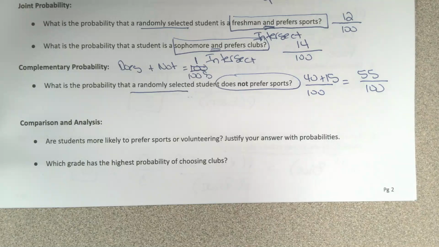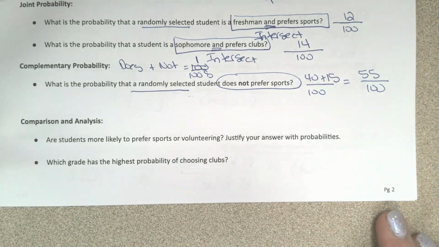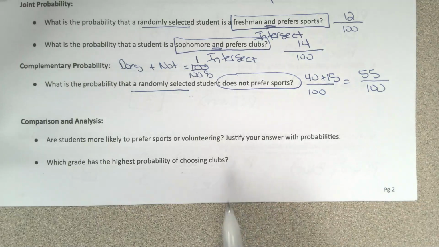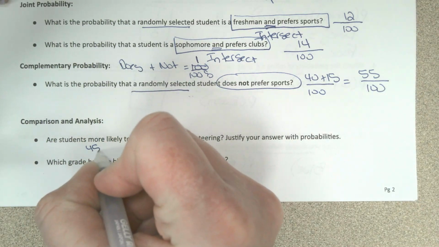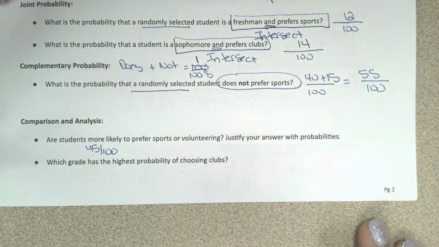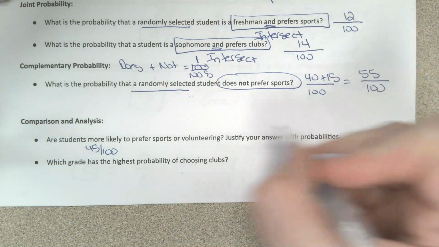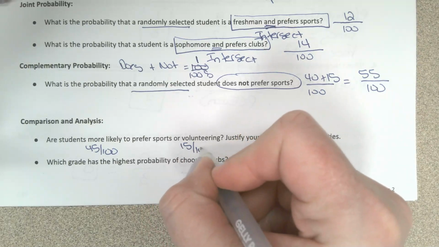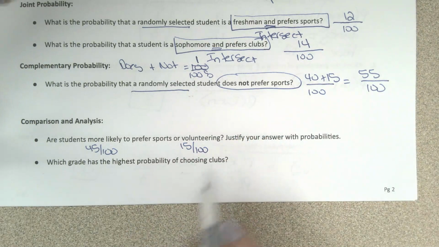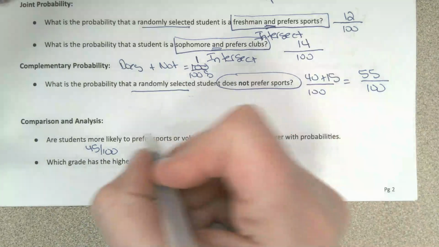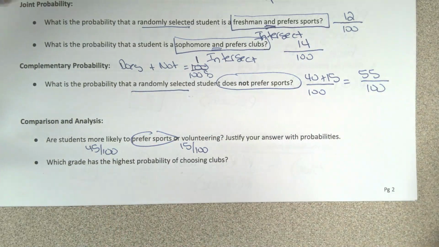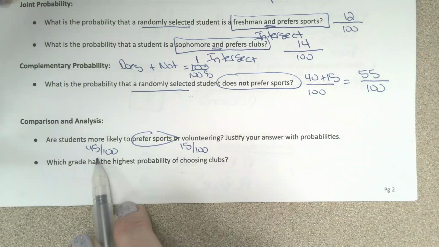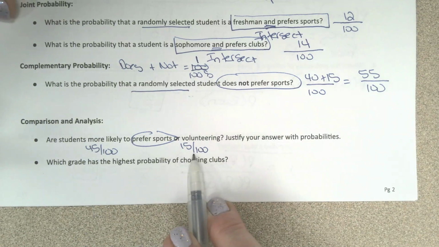Are students more likely to prefer sports or volunteering? All right, so when I looked at my total, there were 45 out of 100 that prefer sports. And for volunteering, there were 15 out of 100. And so students are more likely to prefer sports because that is a bigger percentage. 45% is bigger than 15%.